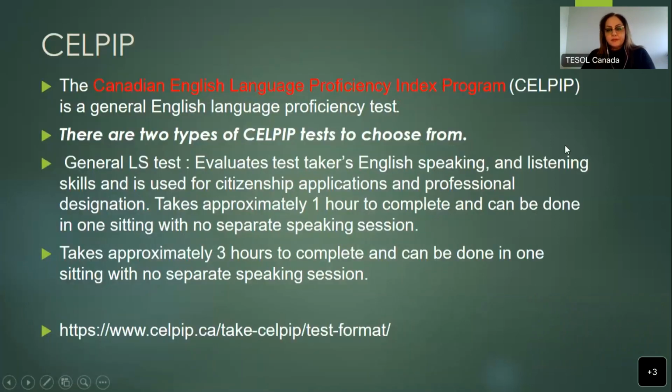So what is CELPIP? CELPIP stands for the Canadian English Language Proficiency Index Program. It's a general English language proficiency test, and there are 2 tests to take. The General Listening and Speaking test is for those who want to get PR in the country, or they use it for citizenship applications.